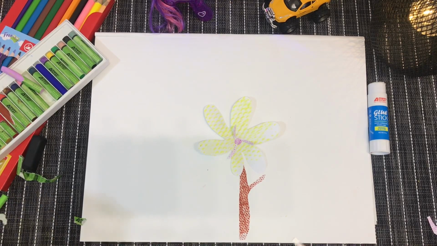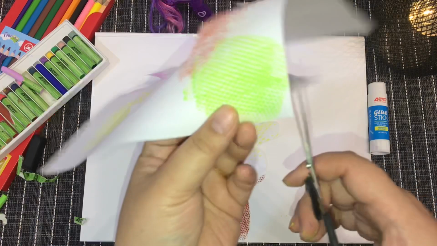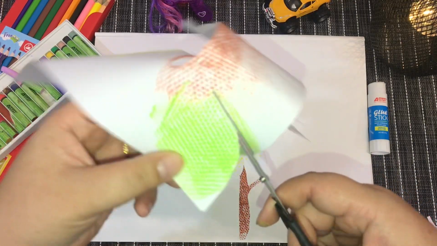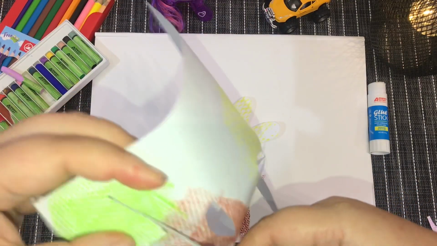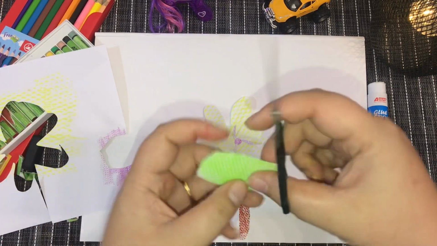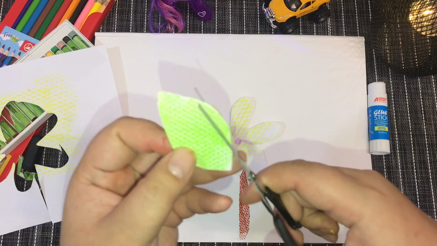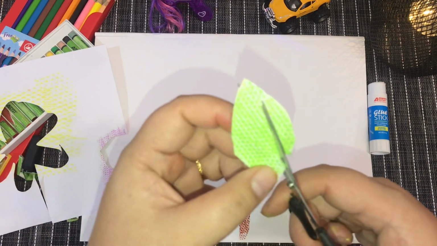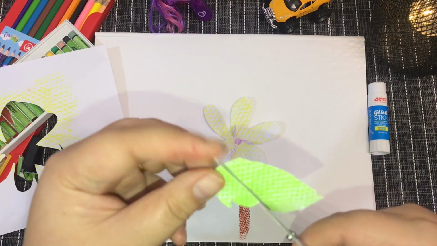Maybe a leaf. What type of leaf do you want it to be? You have learned about leaf, right?